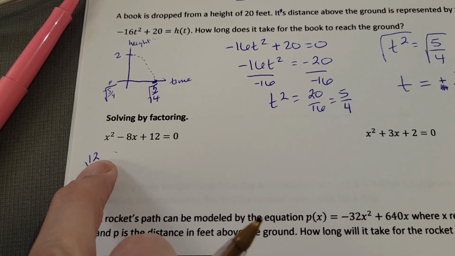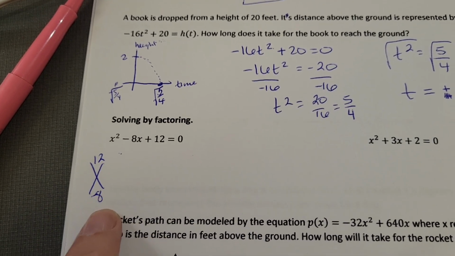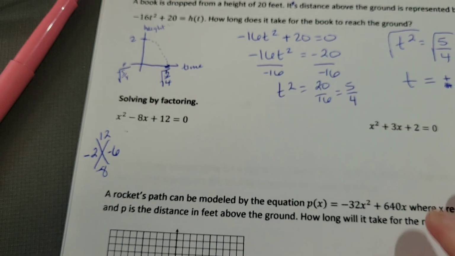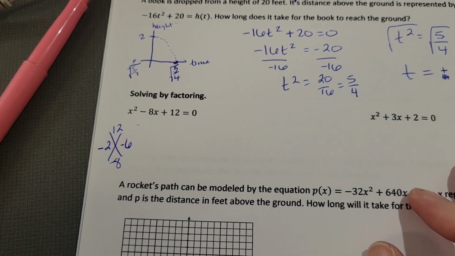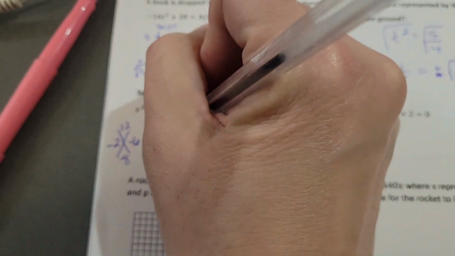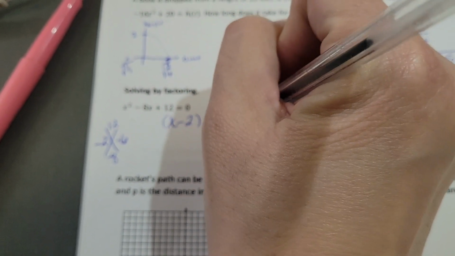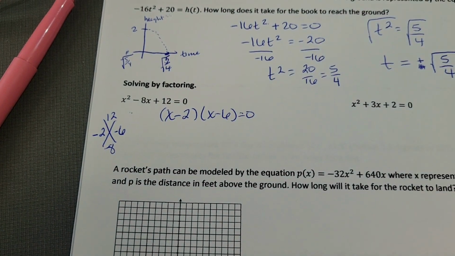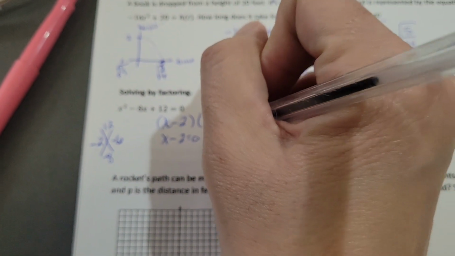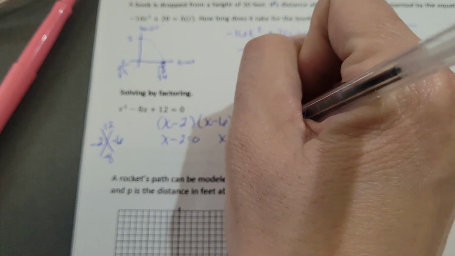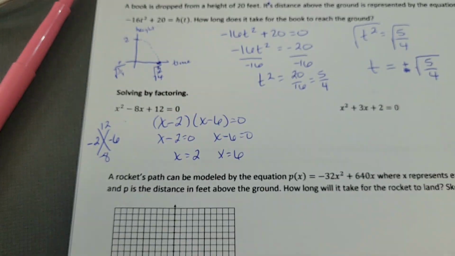So they either both have to be positive or both negative. Because the middle term is negative, they're both going to be negative. And I know just by going through my factors that those factors are -2 and -6. So I'm going to do x minus 2 times x minus 6 equals 0. And then if I set each of these equal to 0, I get x equals +2 and x equals +6.